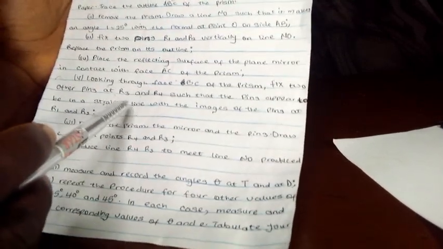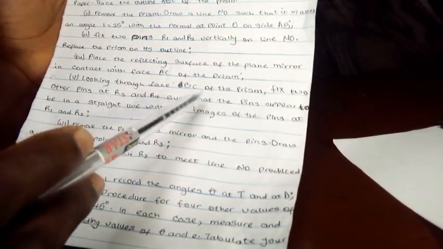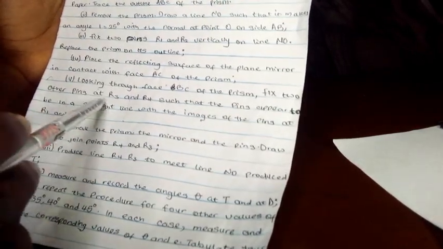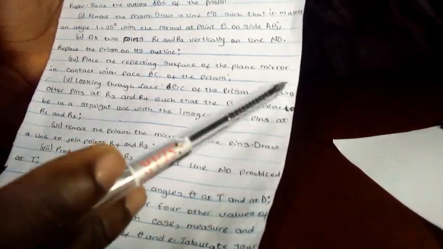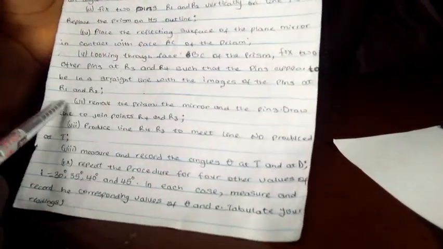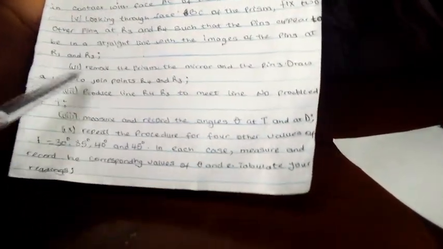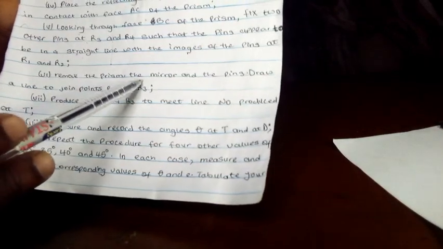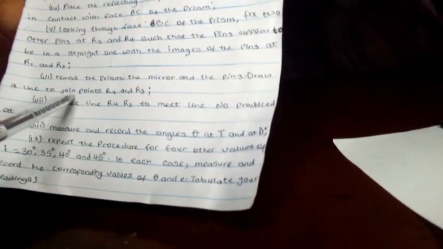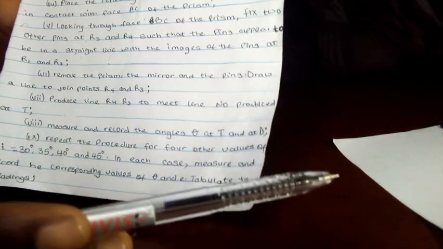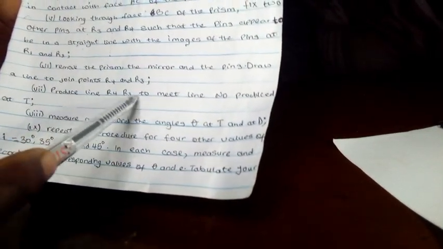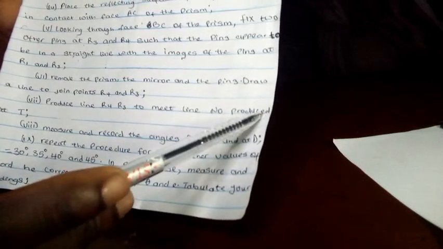We fix another two pins R3 and R4 such that the pins appear to be in a straight line with the images of the other pins, which are R1 and R2. Then we remove the prism, the mirror and the pins. Then we draw the line to join the points R3 and R4. Then produce line R3 R4 to meet line NO produced.